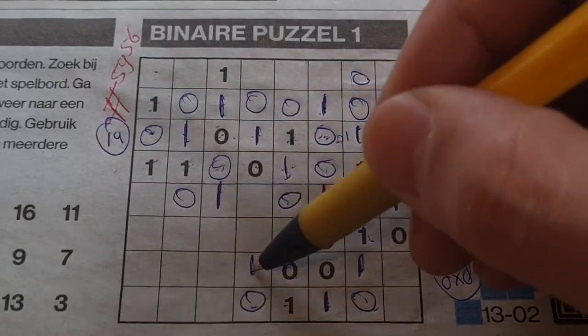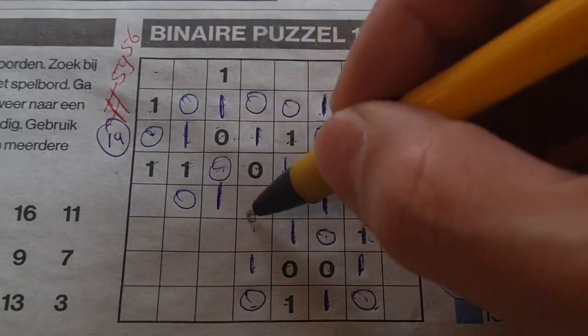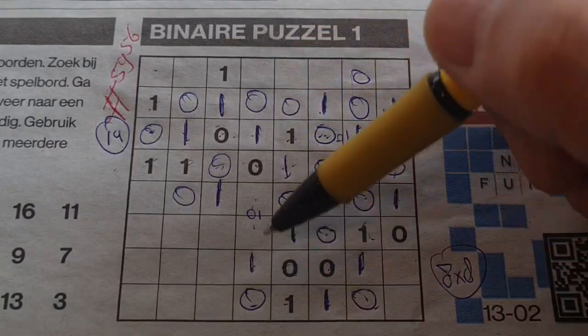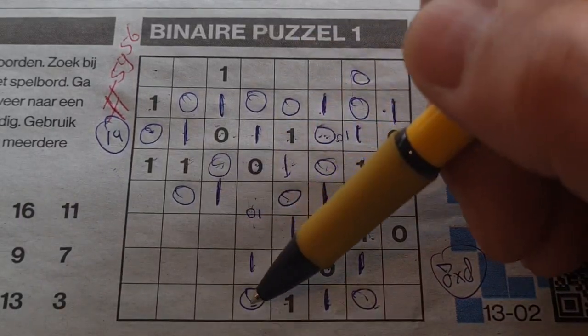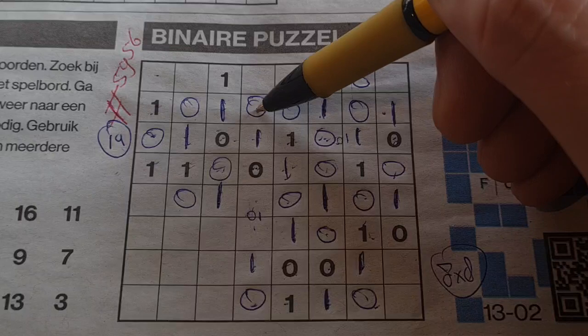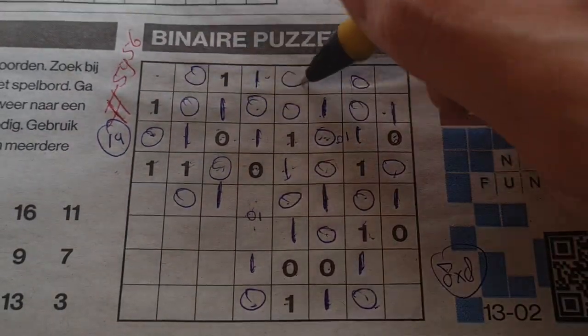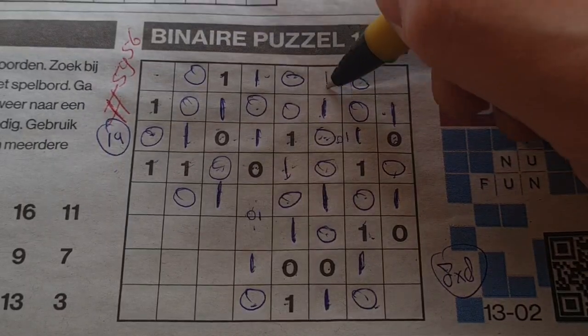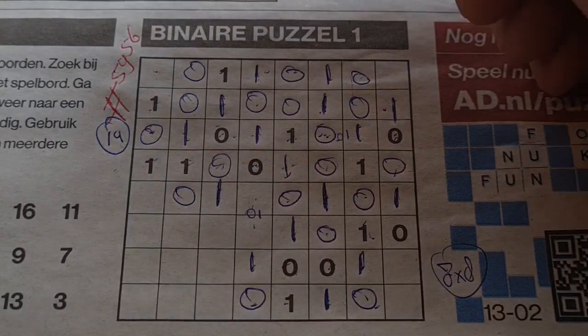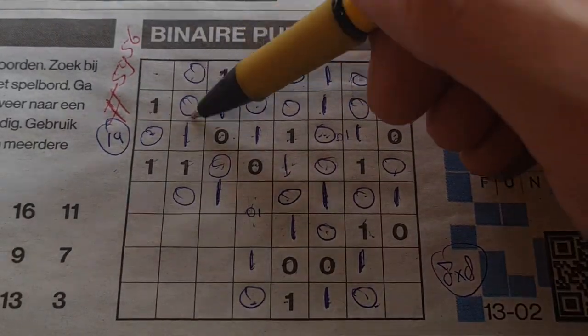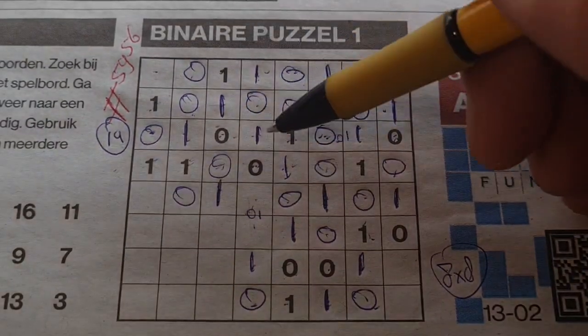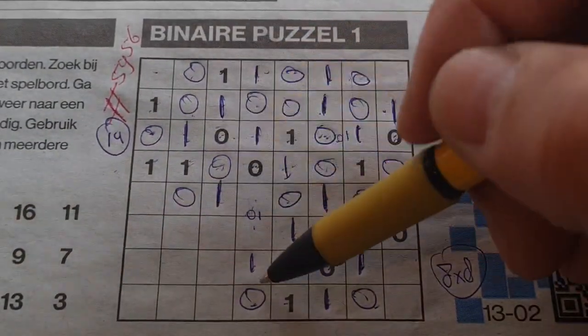And an O between an O and a 1 with 2 empty boxes between. There's always an O and a 1 there, but I do not know in which order, so we have the first O, second O, third O, fourth O. So that box should be a 1. Double 1, here no, there no. Between two O's comes a 1. 3 O's. 3 1s.